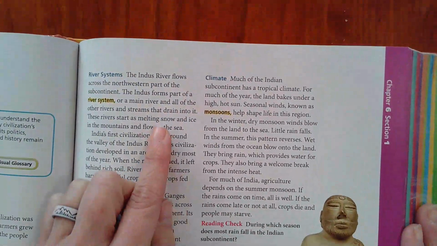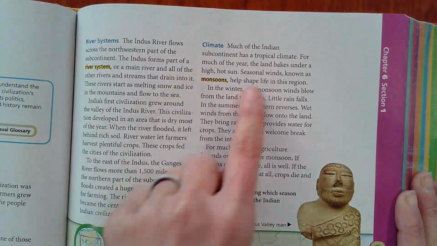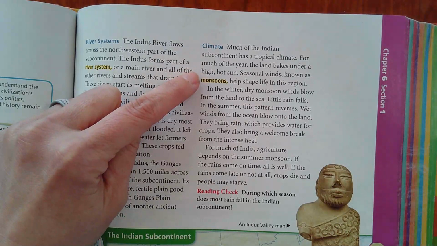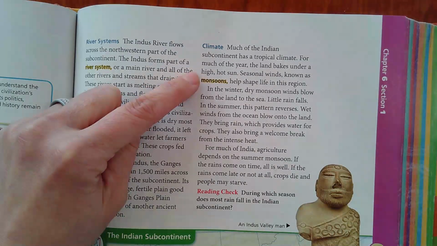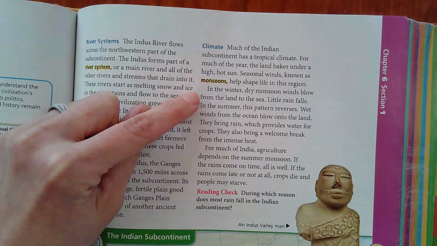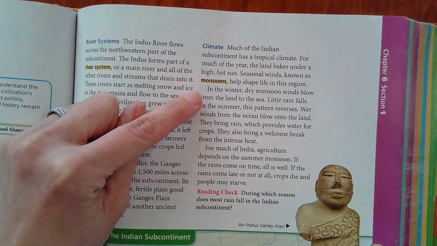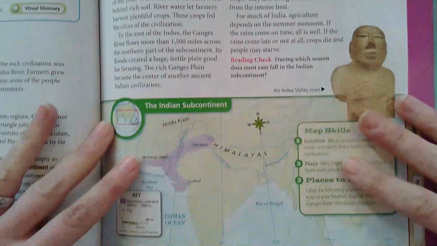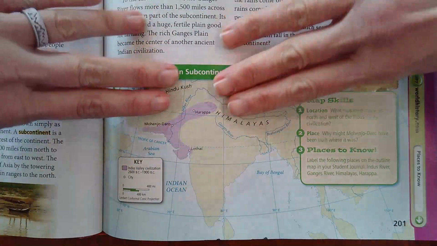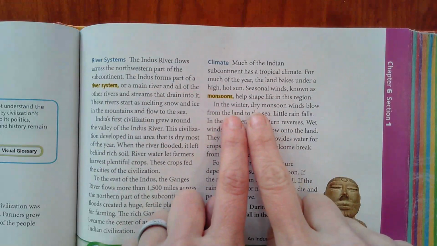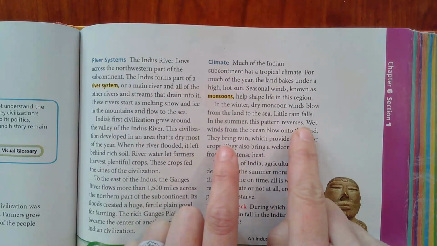Climate. Much of the Indian subcontinent has a tropical climate. For much of the year, the land bakes under a high, hot sun. Seasonal winds, known as monsoons, help shape life in this region. In the winter, dry monsoon winds blow from land to the sea. So the winds come this direction, from the land down to the sea. And they are dry. Little rain falls.